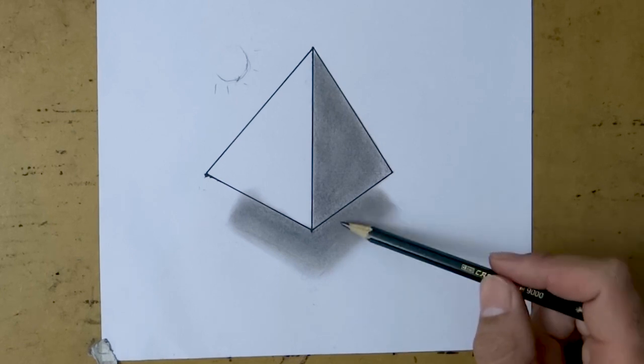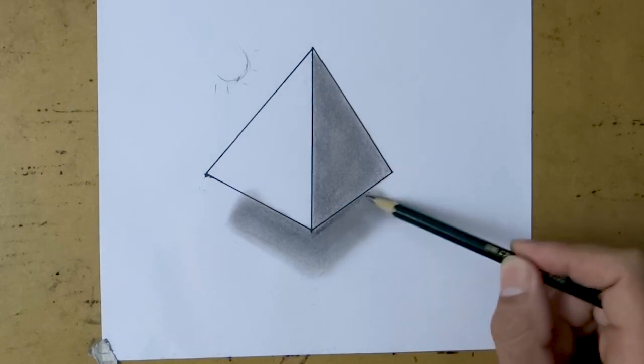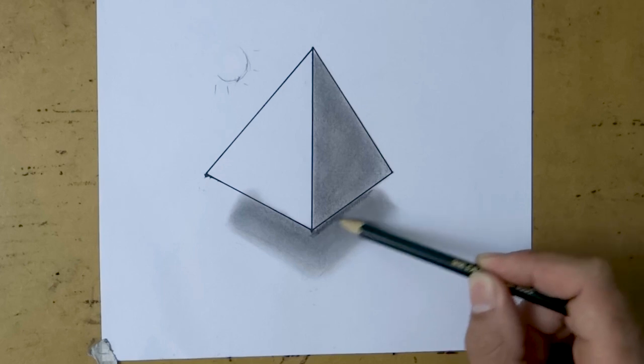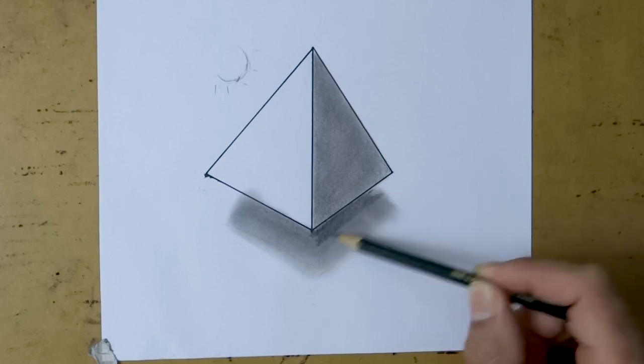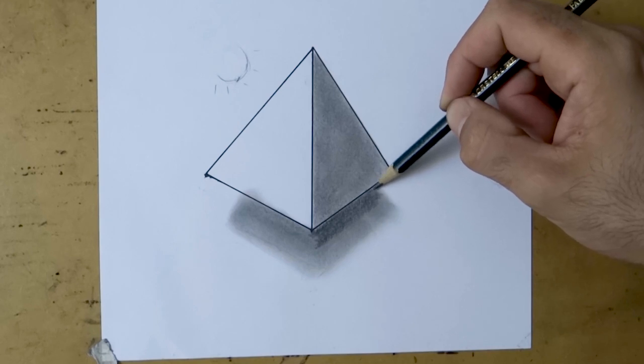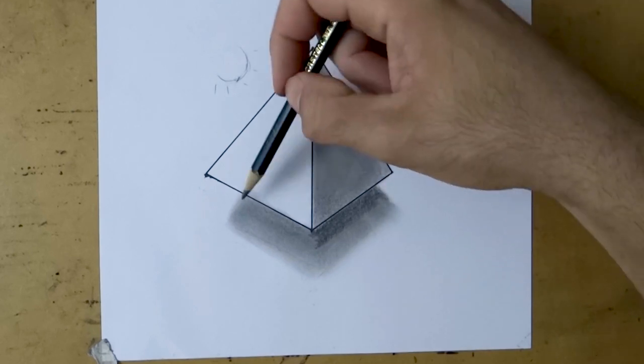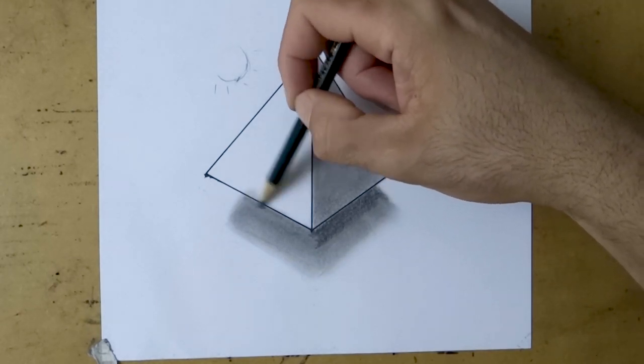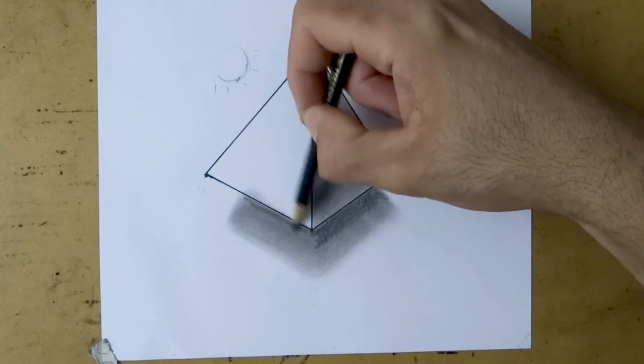To avoid it looking too similar, I'll darken this detail a bit more right here, especially in this part. I'll darken it a bit more here too.